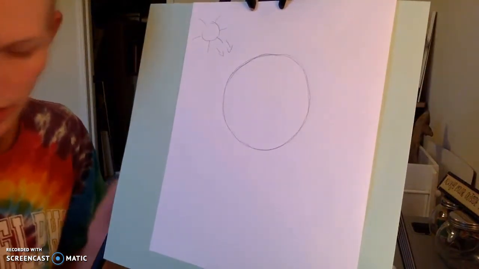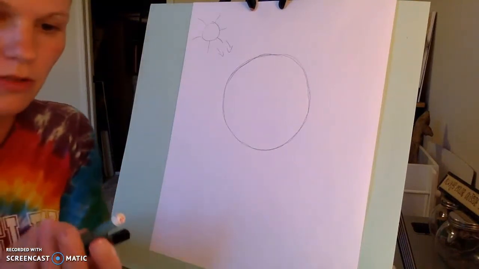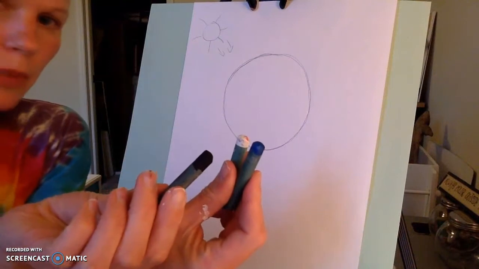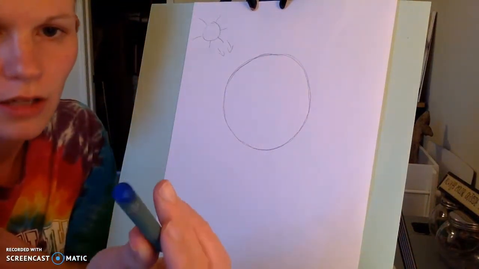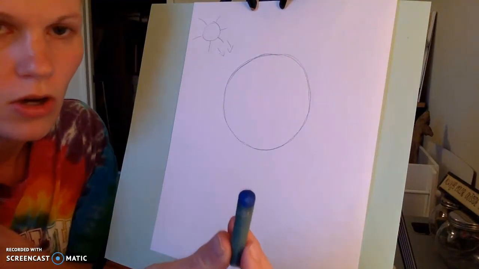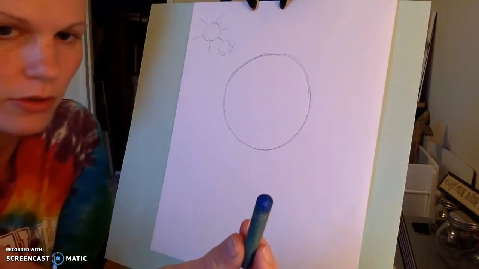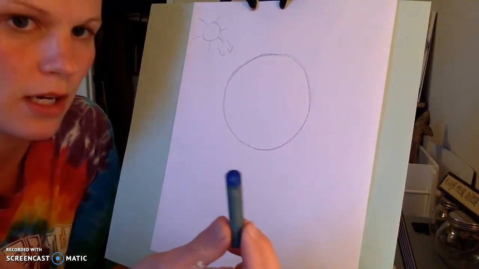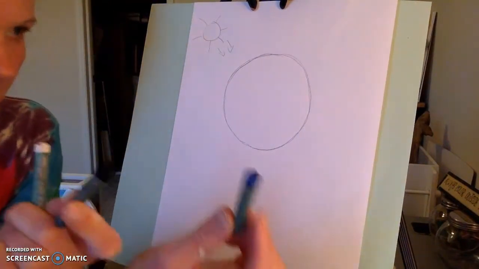In order to shade your sphere and create value, you need 3 oil pastels, a white, a color of your choice, and a black. Now keep in mind, if your color of choice is a very light color like yellow or orange or pink, you're going to want to trade in your black oil pastel for a gray one because those are lighter colors. I'm using a blue, so that's kind of a medium tone, so I'm going to stick with my black and my white.